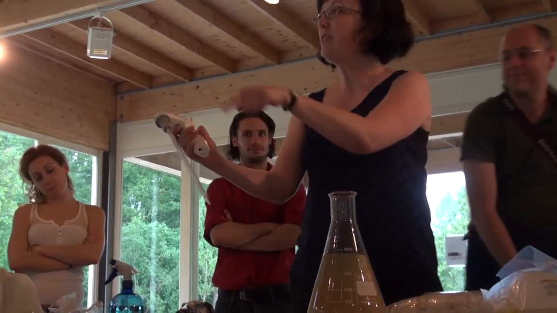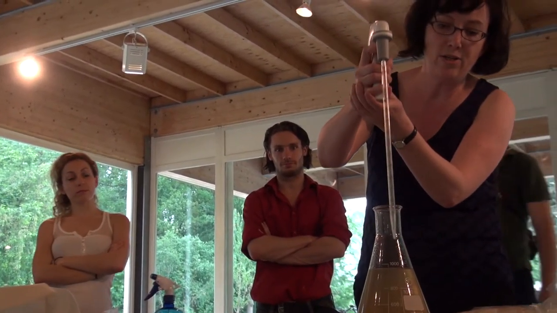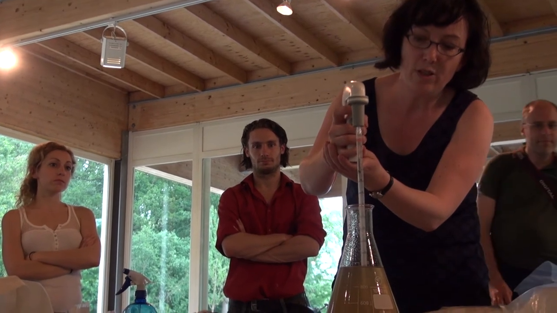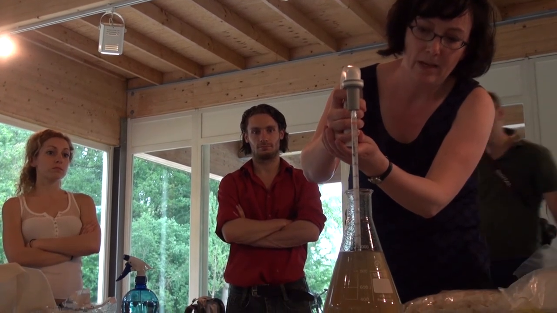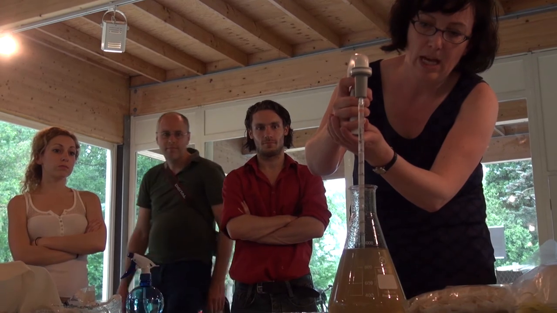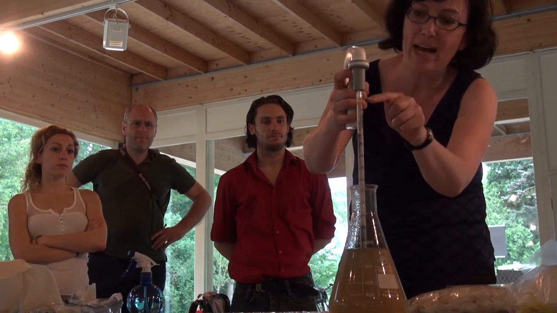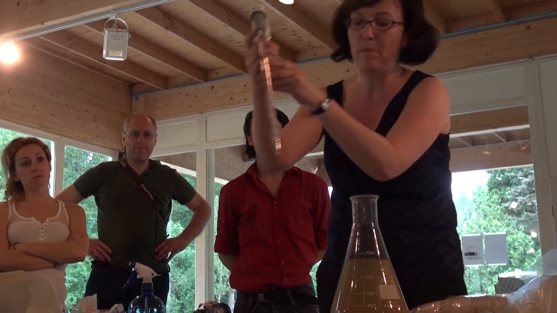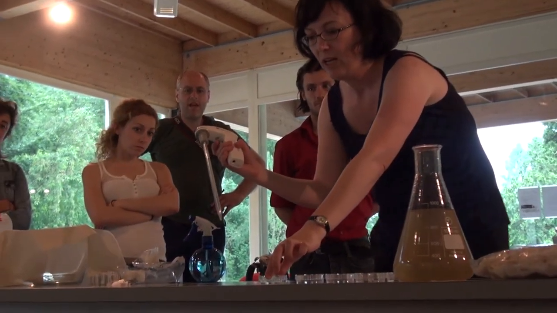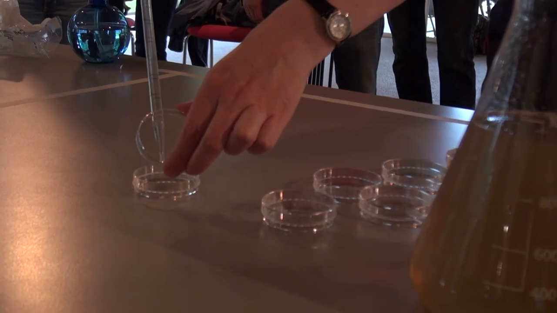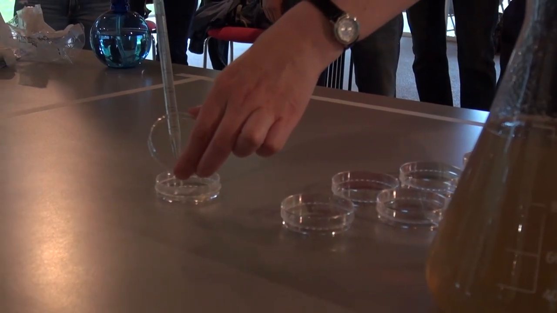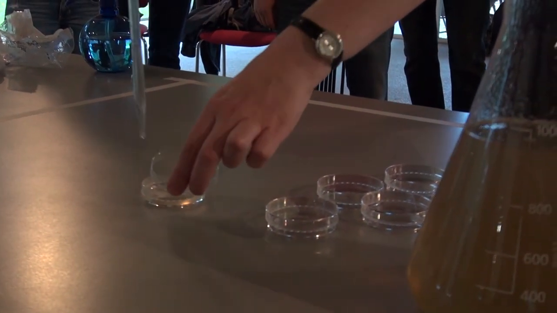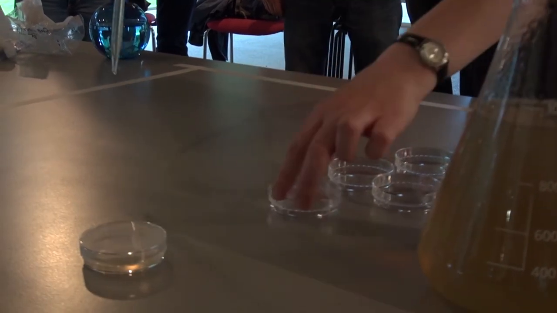So what you want to do is you take your pipette and you put it into the container, and you touch the top button. You pull up, you never go past that orange line or you wreck the filter in my pipette gun and I'll be very upset with you. Then you push the bottom button and it will fill up with agar. And then you move it aside.